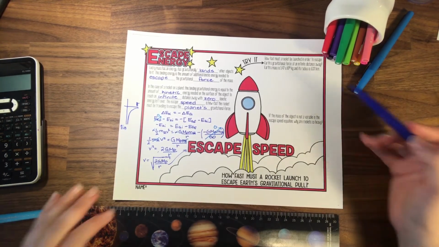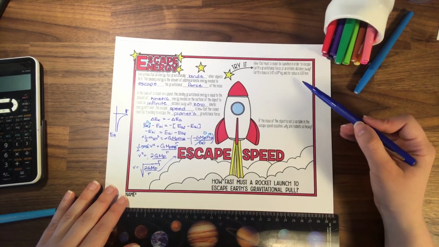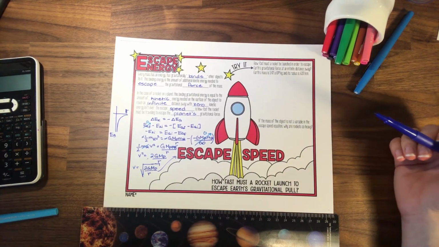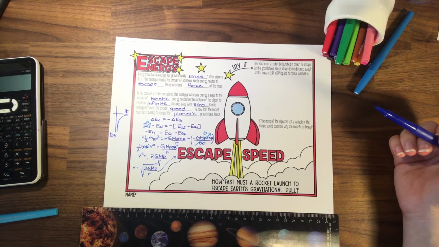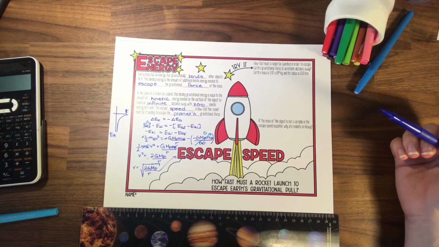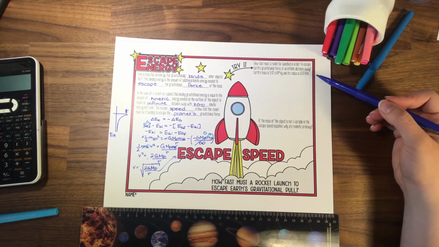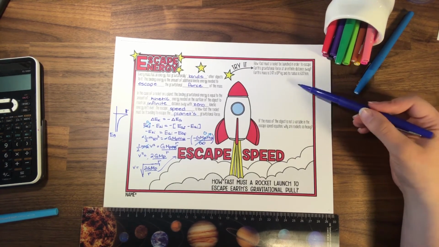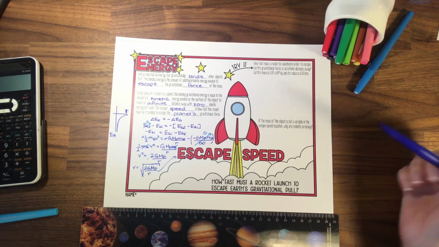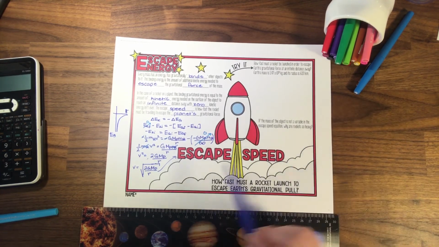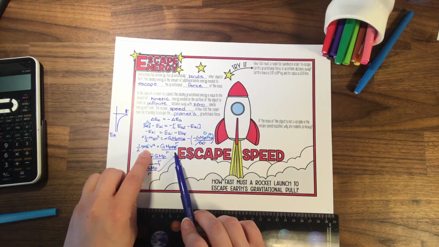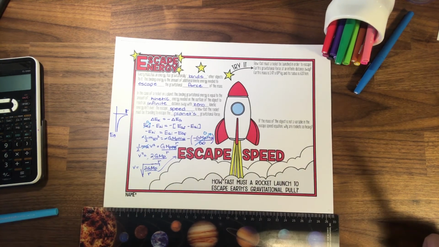I want you to try using it in this situation here, basically figuring out how fast you would have to leave Earth in order to go so far away that you wouldn't feel Earth's gravitational pull anymore. And again, this is not how fast you have to leave Earth in order to get to space. That value would be less than the escape speed. And then another question to consider: if the mass of the rocket canceled out, why are rockets so heavy? And how does that factor in here? So have fun with those.